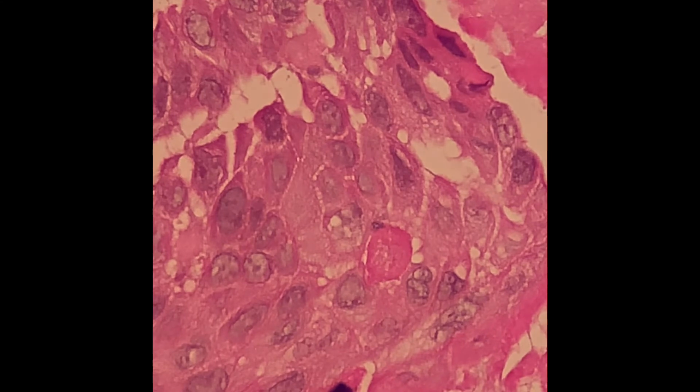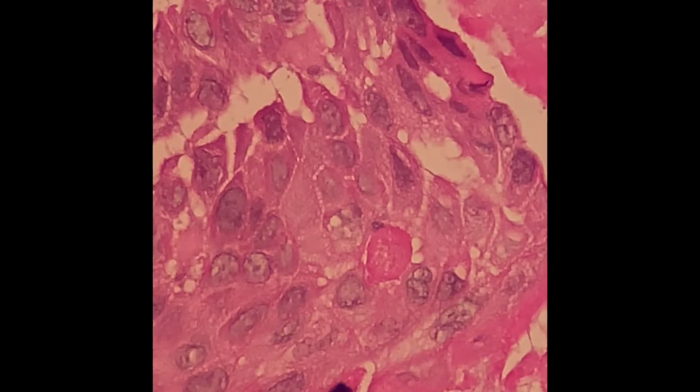Apart from that, if you remember back to my lecture, I try to focus here, you can see the intercellular bridges in this squamous cell carcinoma. That is another point to prove that this is a squamous cell carcinoma instead of another type of carcinoma.